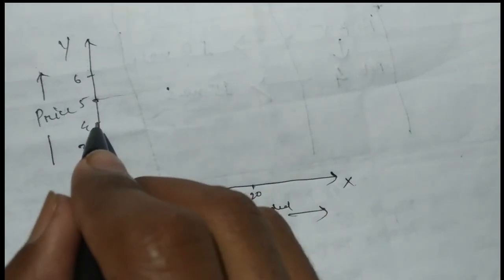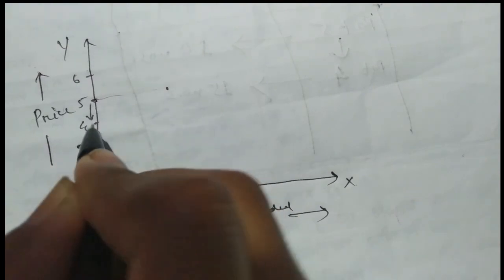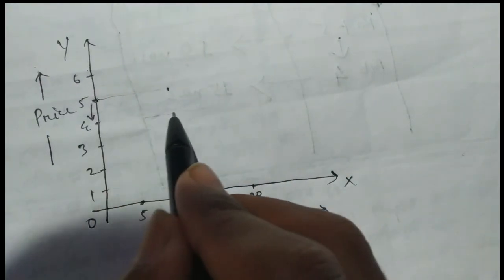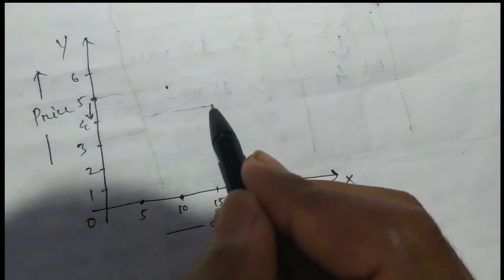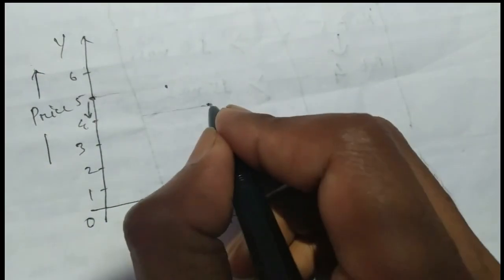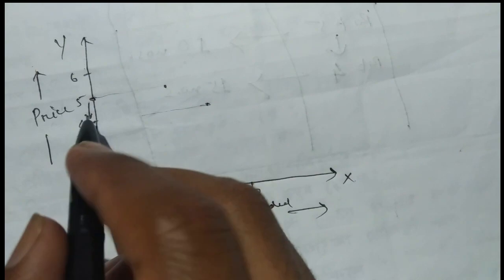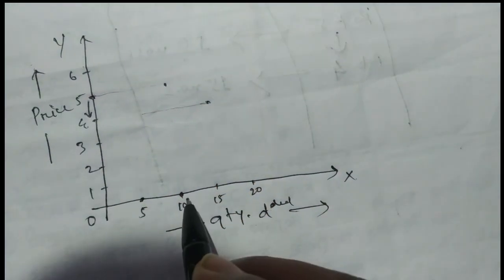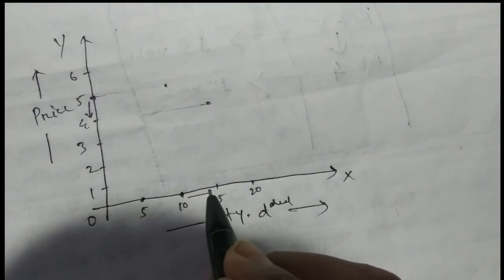The point is like this. Suppose price decreases from 5 to 4, then quantity demanded increases from 10 to 15. The point will be here.